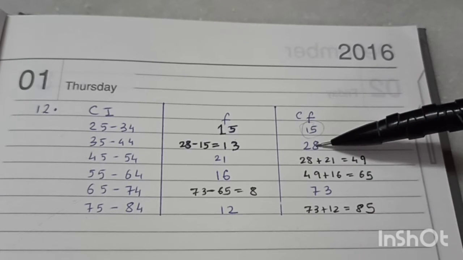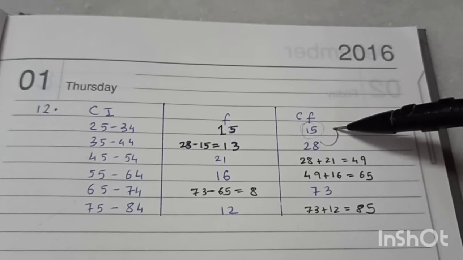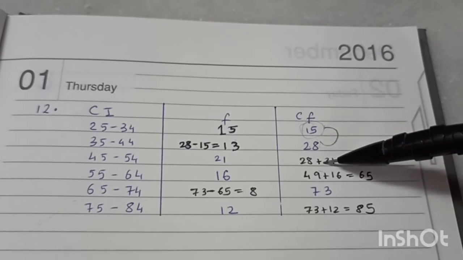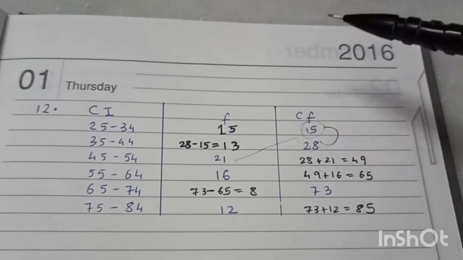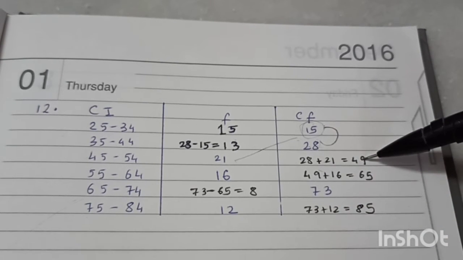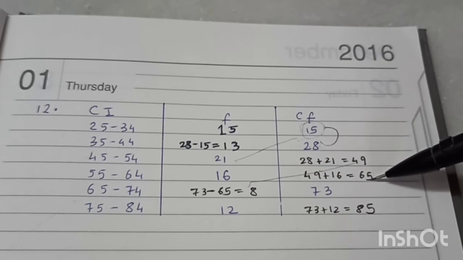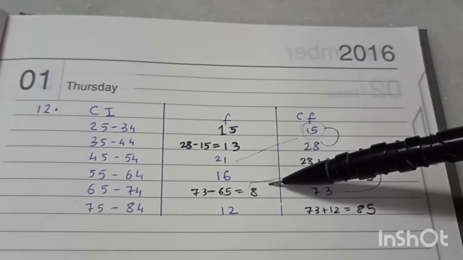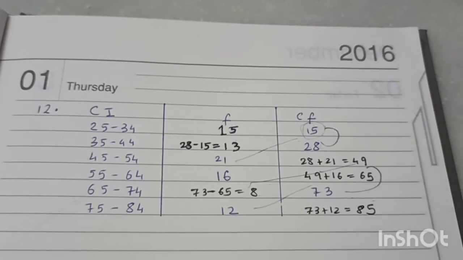Next, since the next CF is also given, what do we do to get the F from the CF? We always do 28 minus 15, which is 13. But I don't know the next CF. So how do I find the next CF? If you remember, we do a diagonal addition, 21 plus 28, which becomes 49. Similarly, 16 plus 49 gives us 65. Now again, frequency is missing, so 73 minus 65 gives you 8, and then 12 plus 73 gives you 85. So that's how you can complete this table.